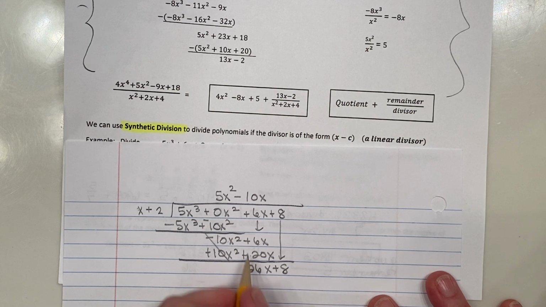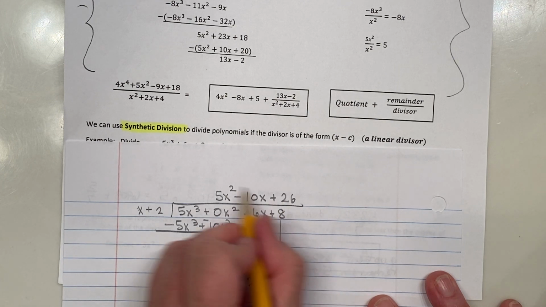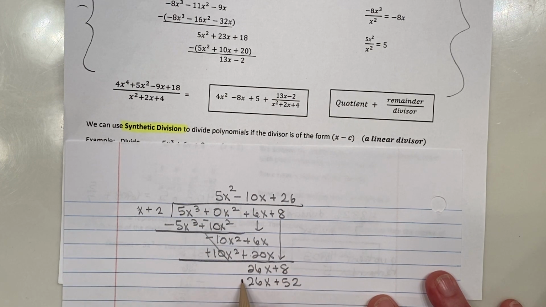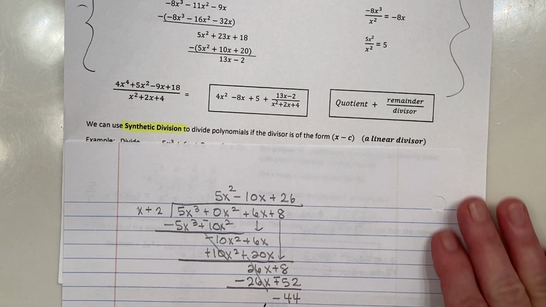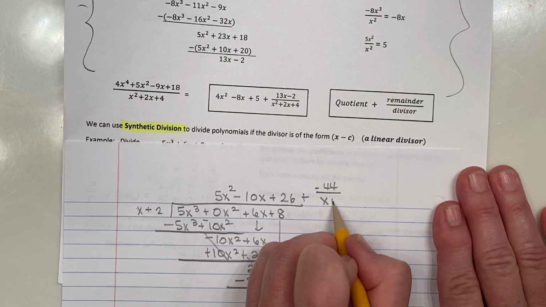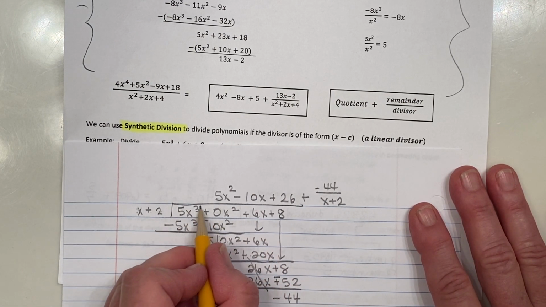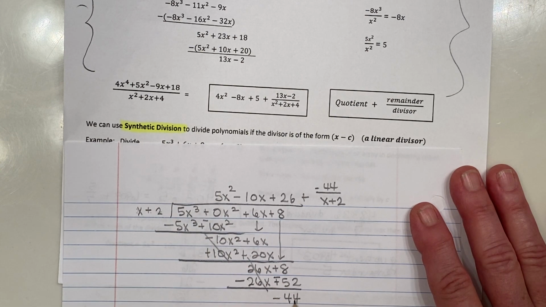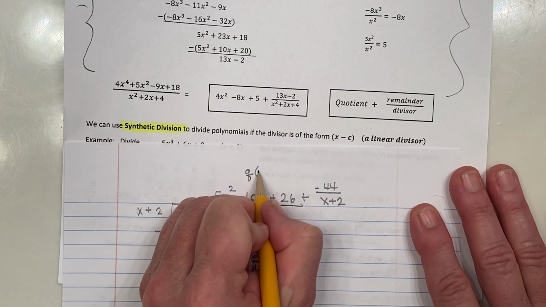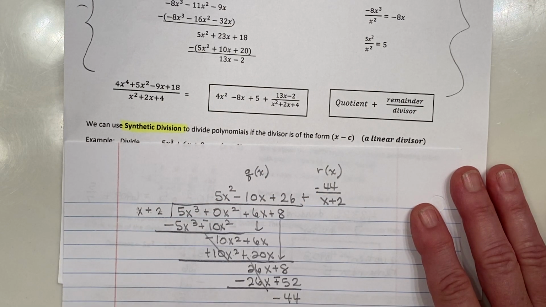X divides into 26x 26 times, multiply, 26x plus 52, subtract, subtract, cancel, use my calculator, remainder of -44 all over the divisor x plus 2. So again, x plus 2 is not a factor of this third degree polynomial because my remainder is not 0. So here's my quotient, and here's my remainder. Wasn't so bad, but we can kind of clean this up a little bit by using this shortcut method.